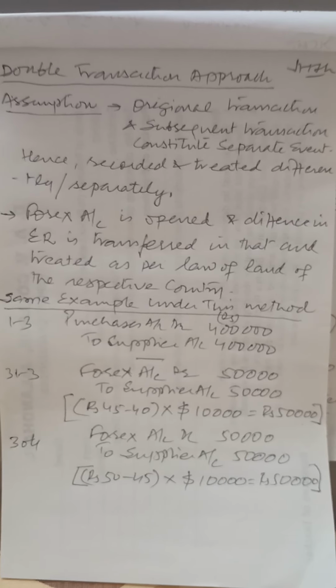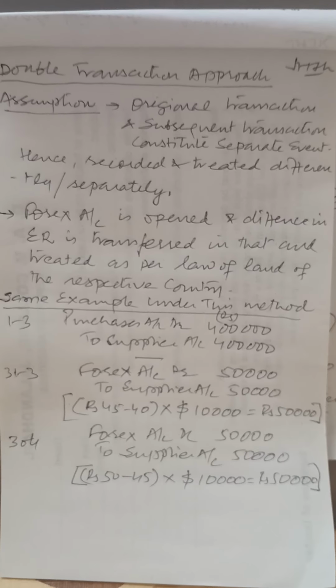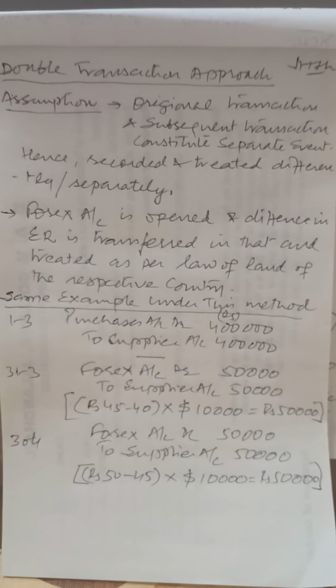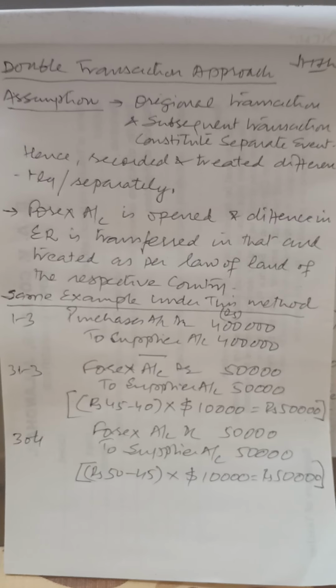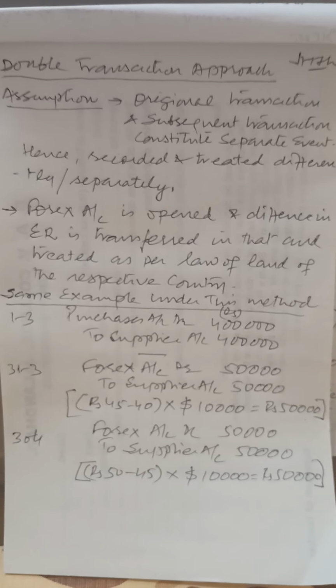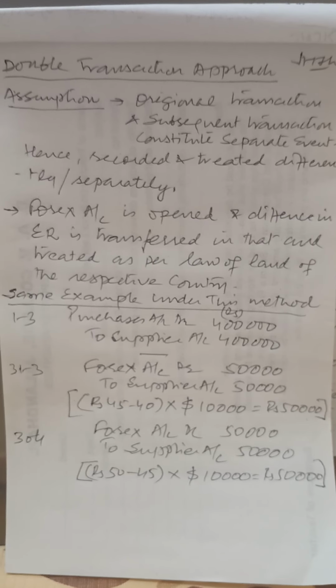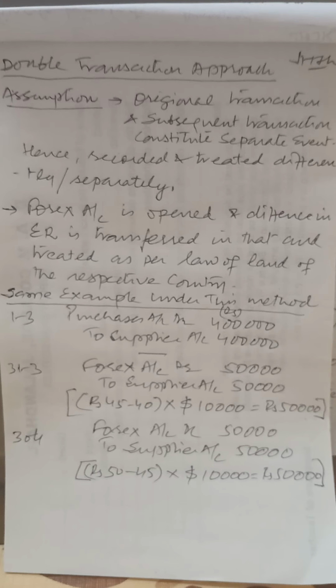Thereafter, on the date of settlement, again the difference has gone up by 5 rupees. So $10,000 into 5, that is 50 minus 45. So the total amount payable to supplier is 4 lakhs on 1st March, then the difference on 31st March 50,000, again on 30th April 50,000.